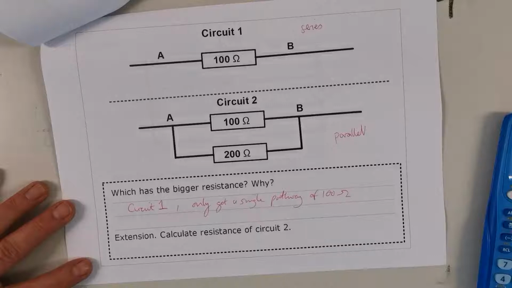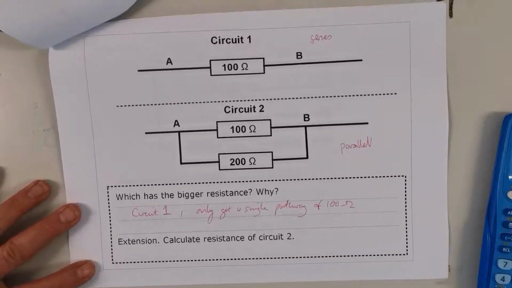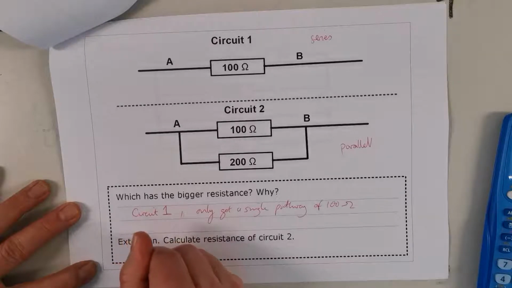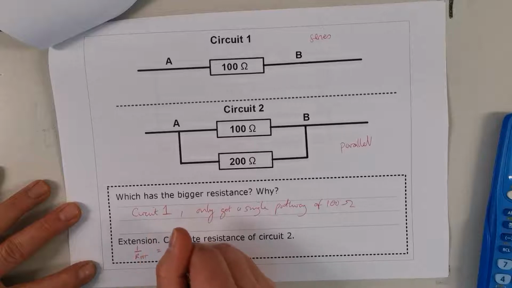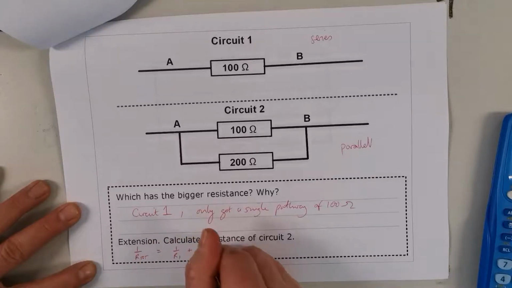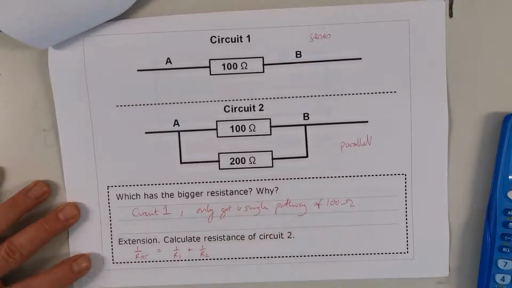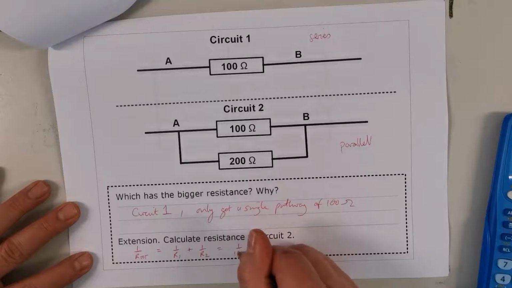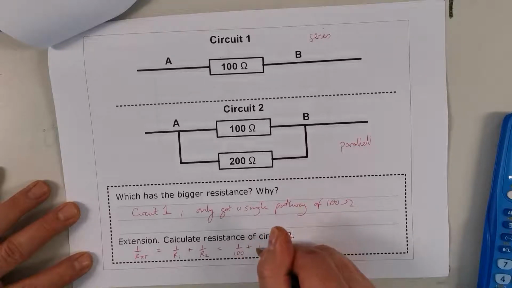So this is not on your GCSE syllabus, but for some of you who are interested in doing this. The actual resistance of this is less than 100 ohms. I'm going to show you how to do it. 1 over R total, that's short for total, equals 1 over R1 plus 1 over R2. So where R1 is going to be that one and that one. So let's put those numbers in.